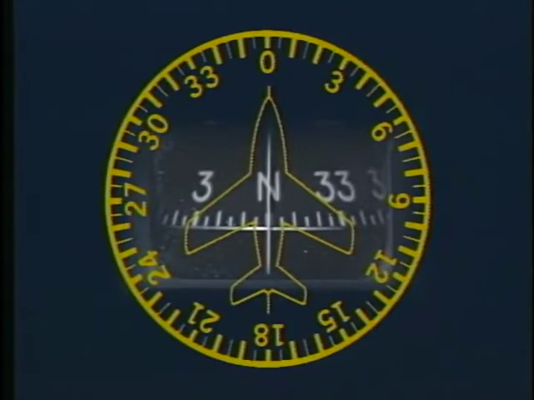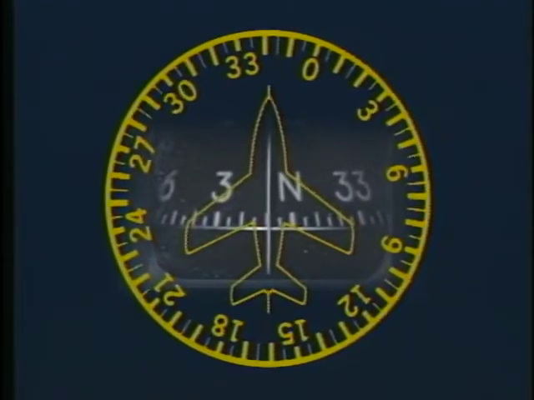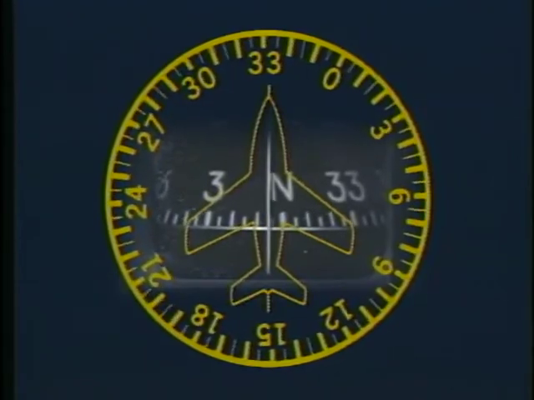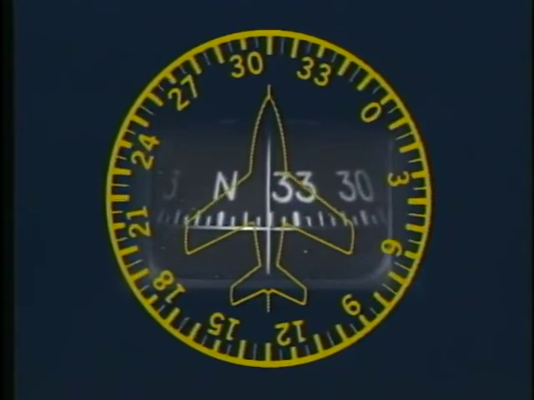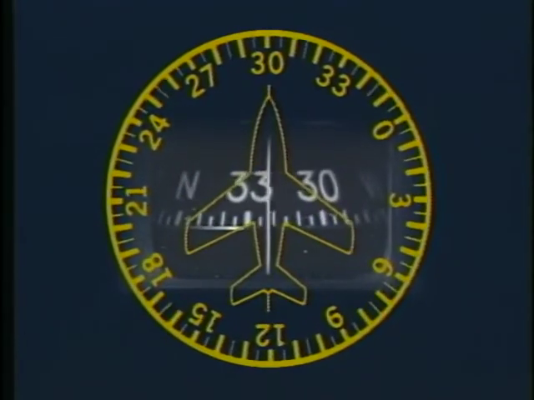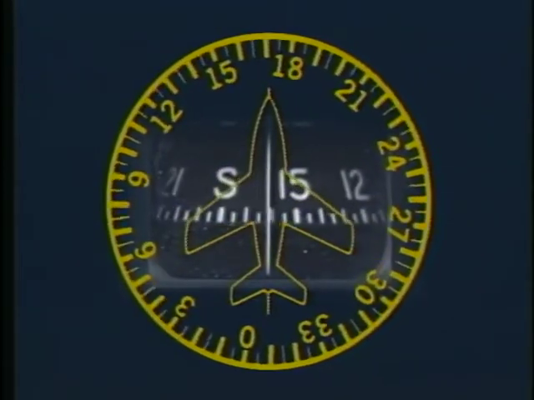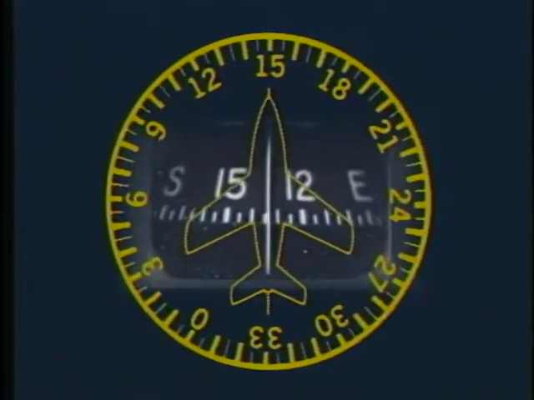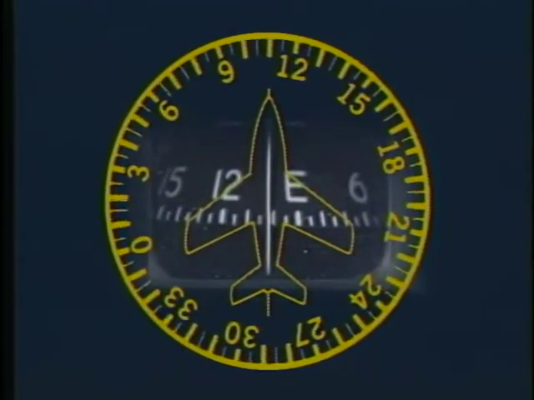In the northern hemisphere, a turn from a northerly heading results in the compass initially indicating a turn in the opposite direction, then lagging behind the actual heading. This lag decreases as you approach an easterly or westerly heading. In a turn from south, the compass will indicate the proper turn, but will lead the actual heading. As in a turn from north, this error diminishes as the turn approaches east or west.